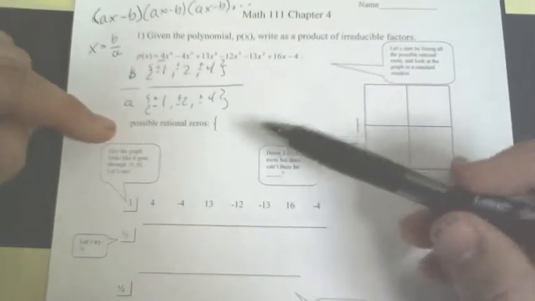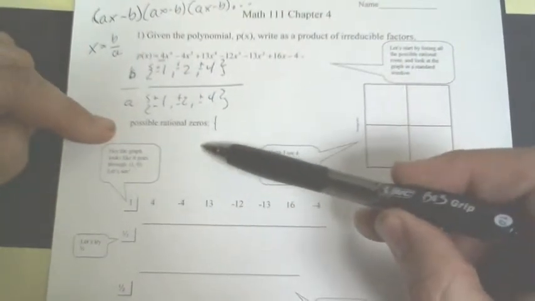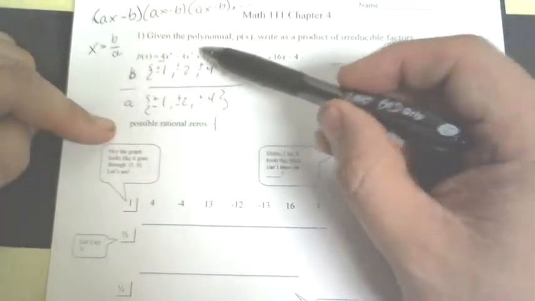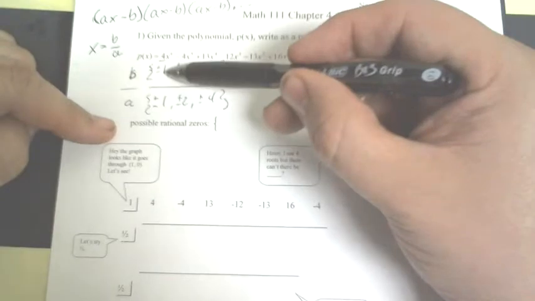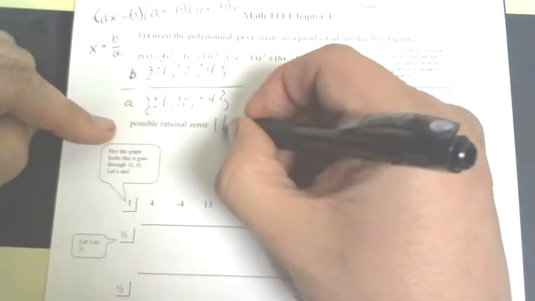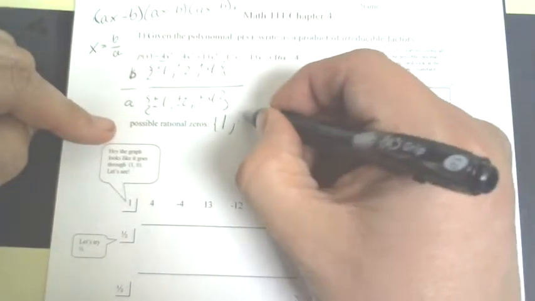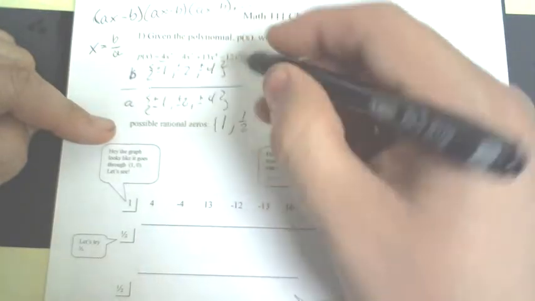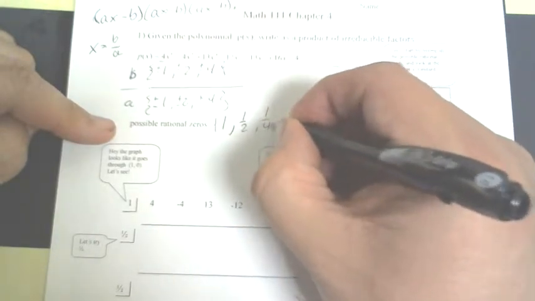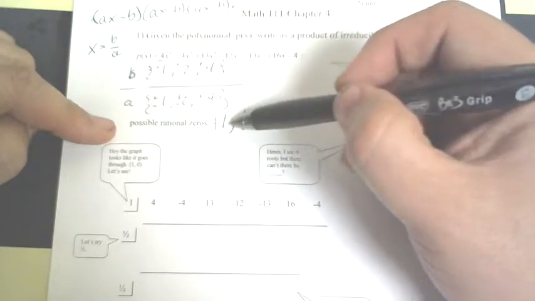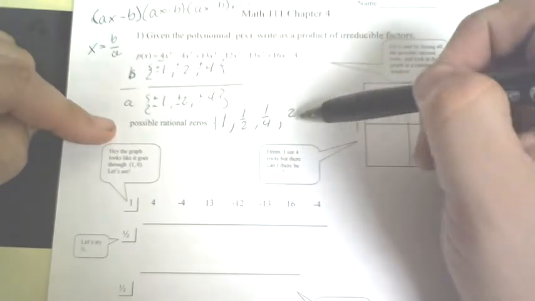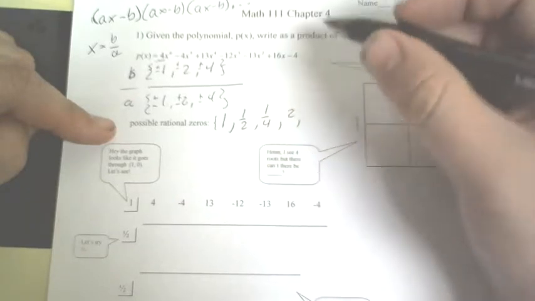So if we're asked to make a list of possible rational zeros, we just want to list all the possible things that could be made from this. So we could have 1 over 1, that's 1. We could have 1 over 2, 1/2. We could have 1 over 4, 1/4. 2 over 1 is 2. 2 over 2 is 1, we already have a 1. 4 over 2 is 2, we already have that.